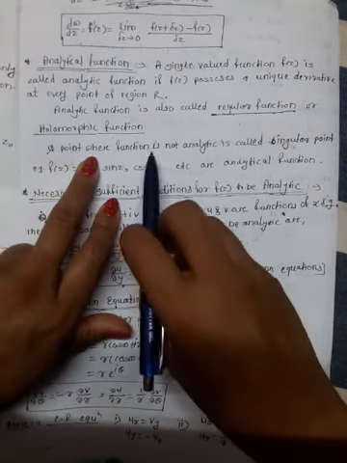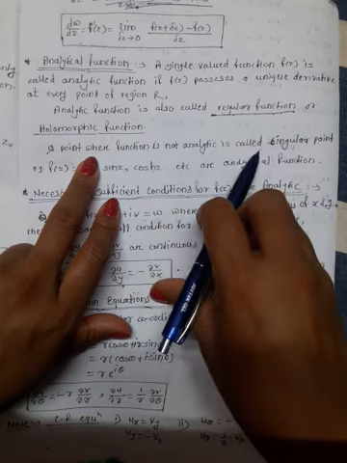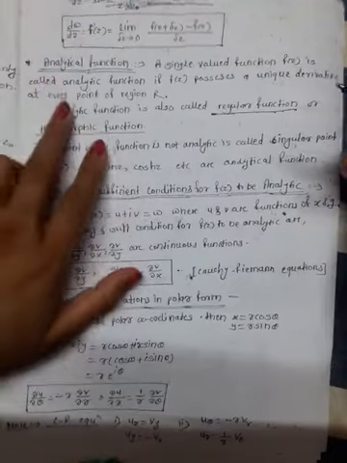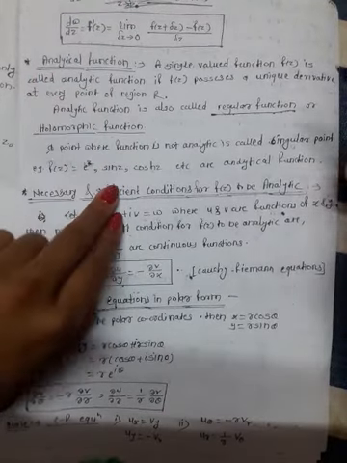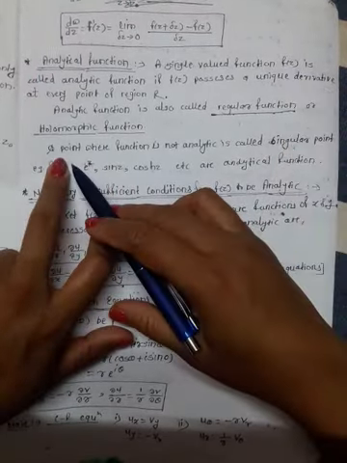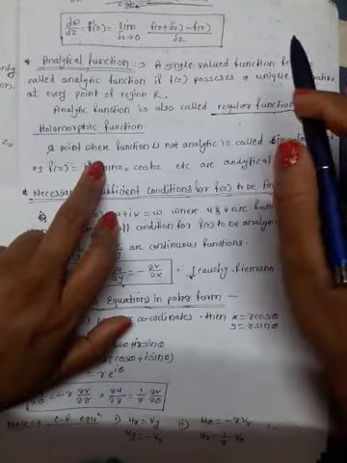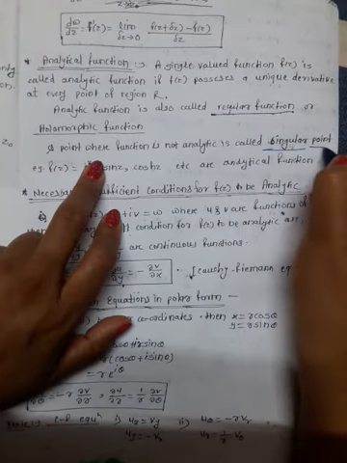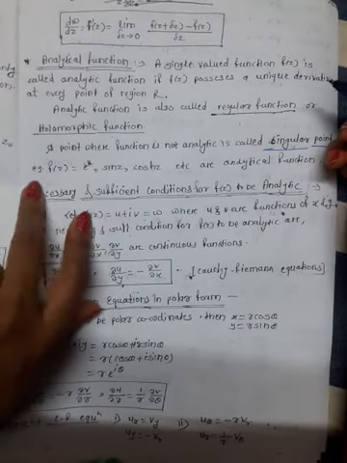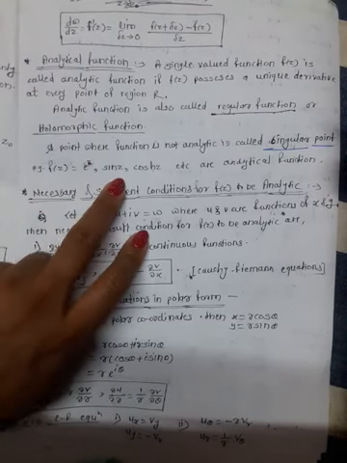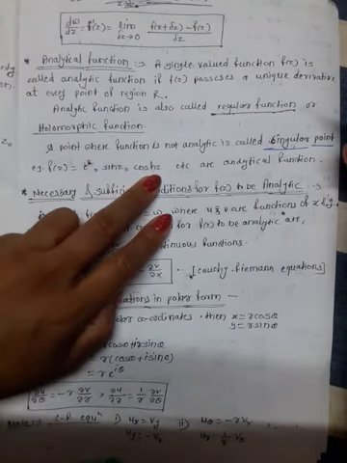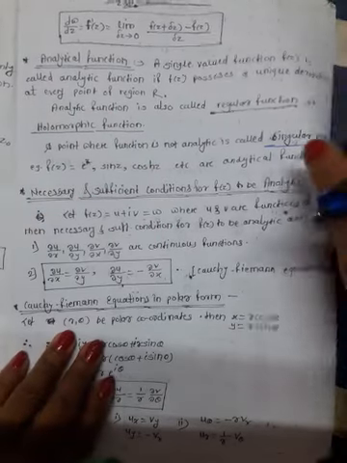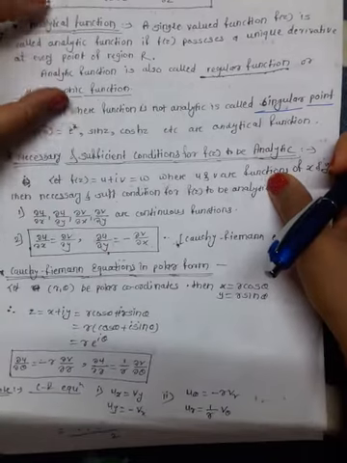A point where the function is not analytic is called a singular point. Okay, there are some loopholes regarding analytic functions. Those loopholes are the points where the function is not analytic. Such points are called singular points. For example, f of z is equal to e raised to z, sin z, cos hyperbolic z are analytic functions. This is the basic theoretical definition.